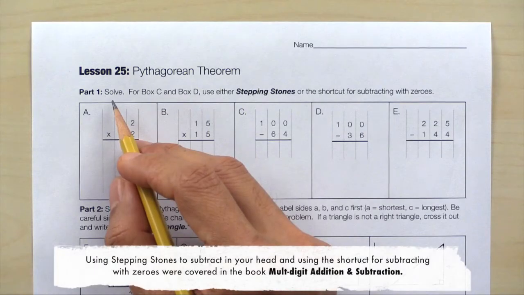Lesson 25, Pythagorean Theorem. Here's part 1. Solve. For box C and box D, use either stepping stones or the shortcut for subtracting with zeros.